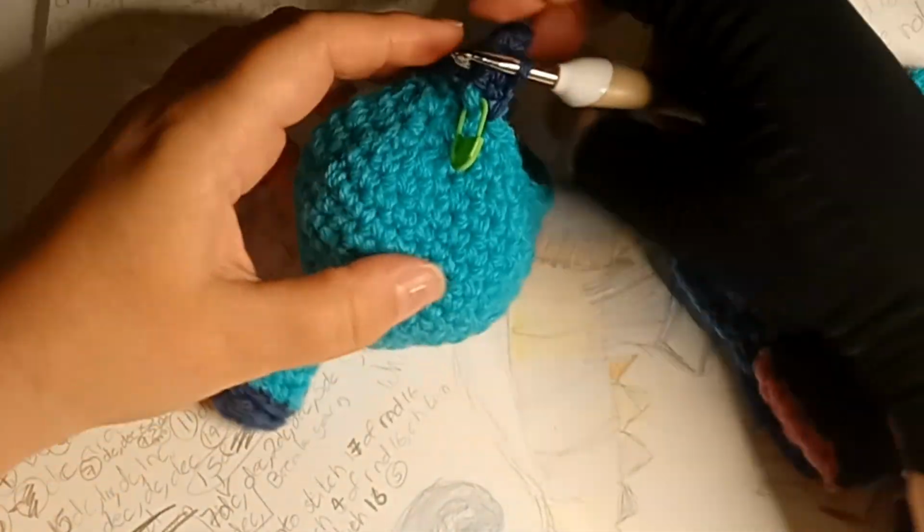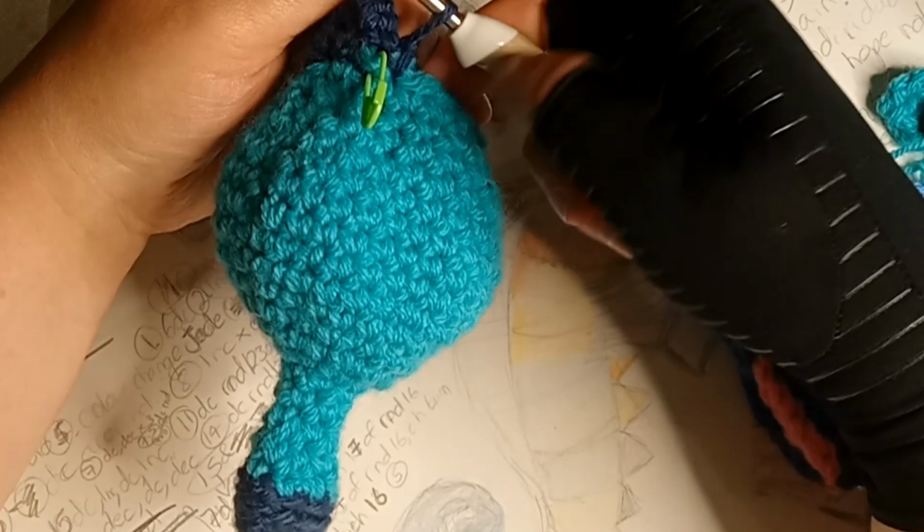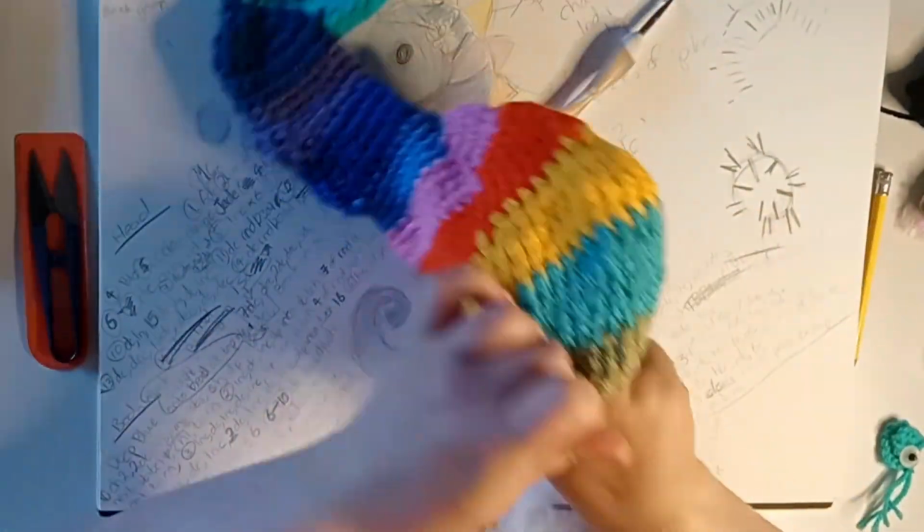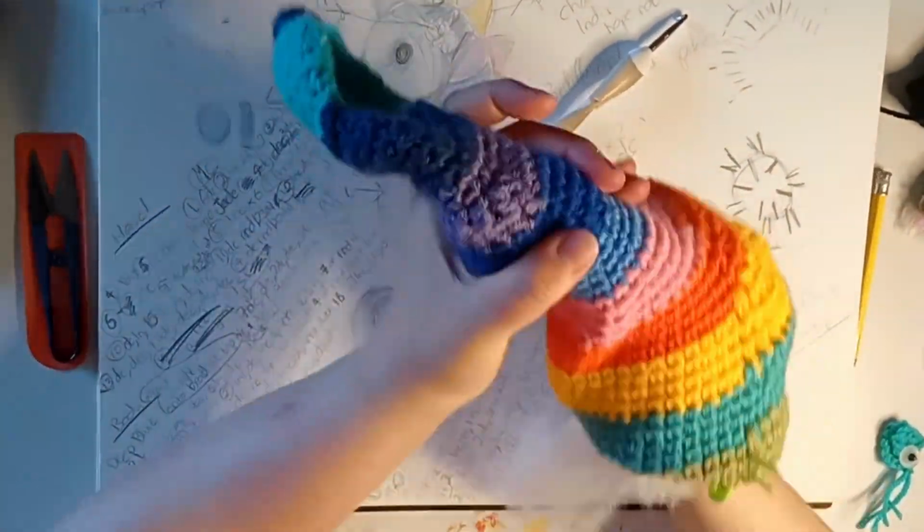When doing this part of the head, I honestly thought the rest of the seahorse was going to be really easy and this was going to be the trickiest part, but the curve at the end of the tail is going to prove to be problematic as well.